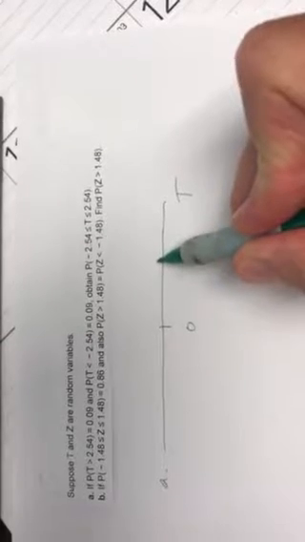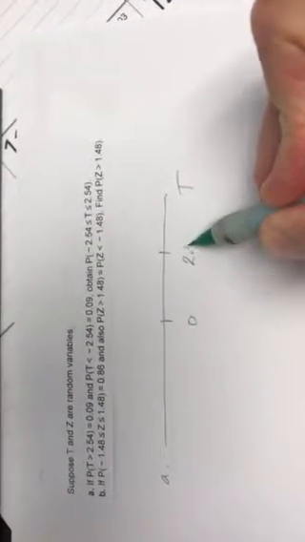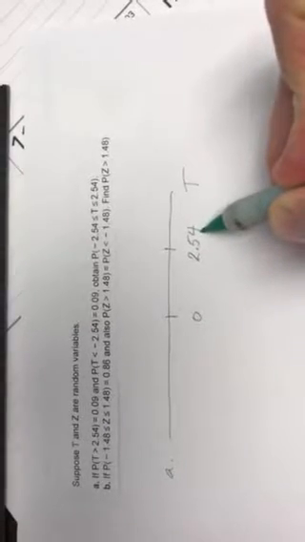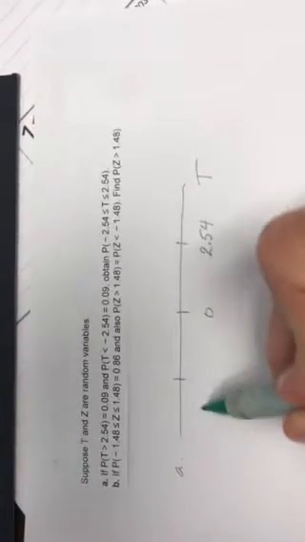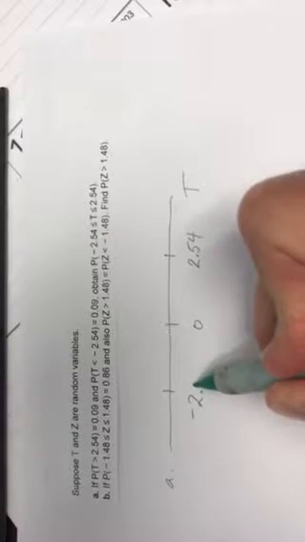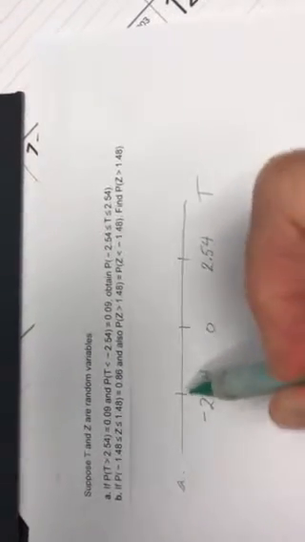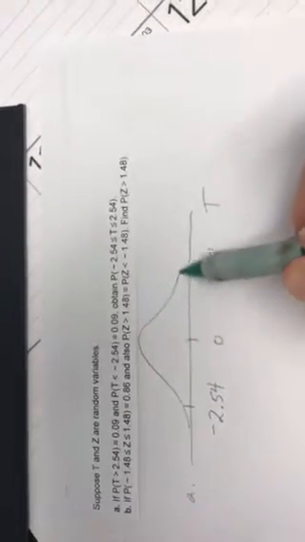So if you look at a number line for part A, you've got t that has some value on this number line. And the probability it's greater than 2.54 is only 9%. The probability that it's less than negative 2.54 is also 9%. So this would be accurate for a bell-shaped curve that's centered at 0.